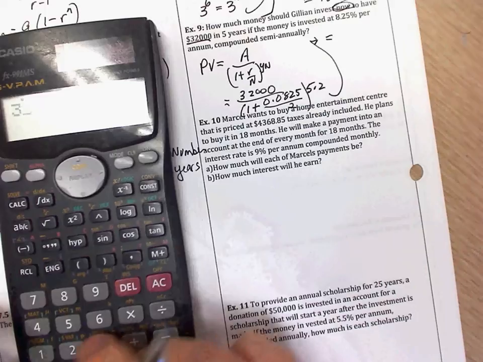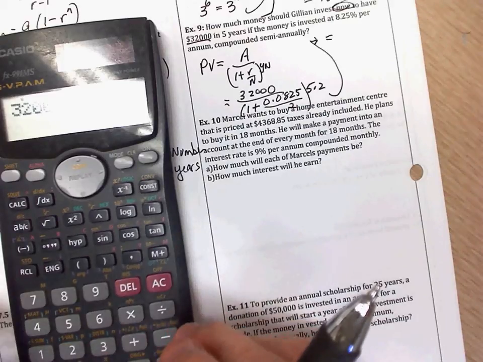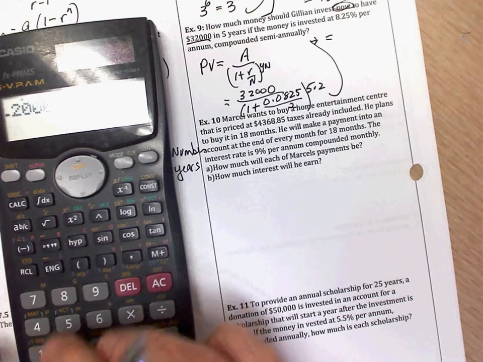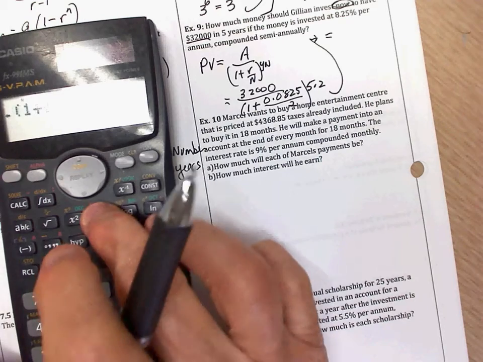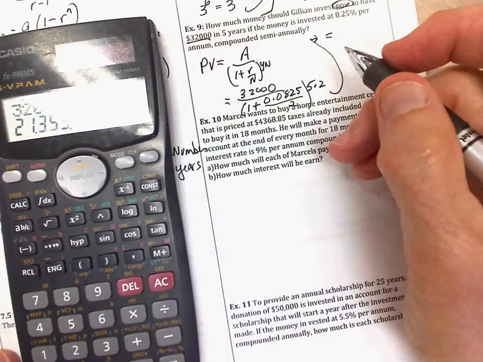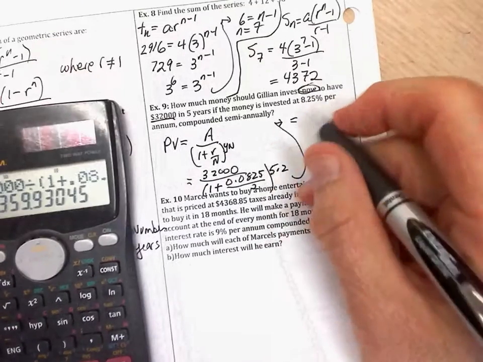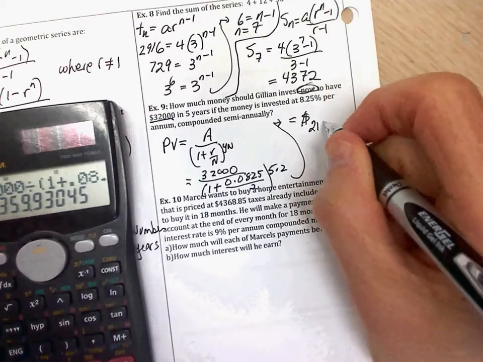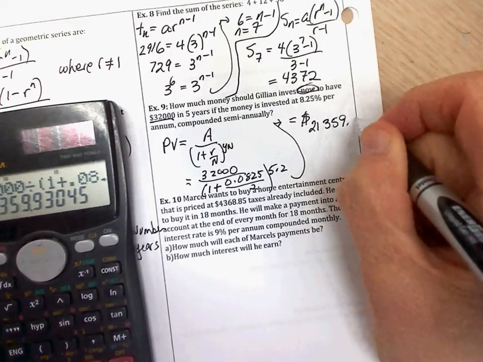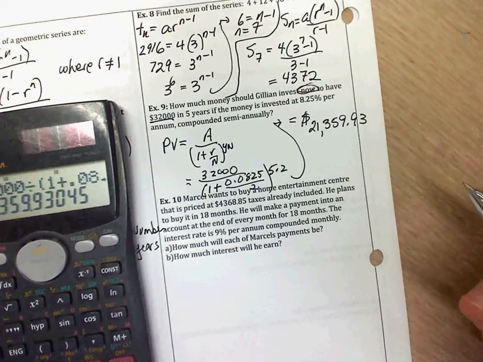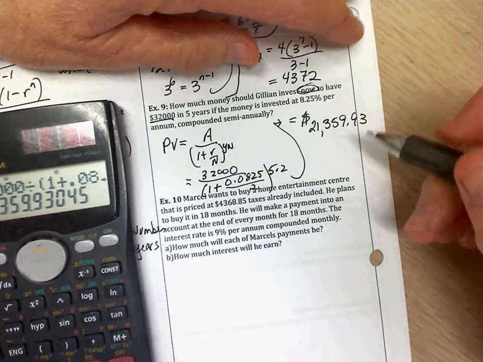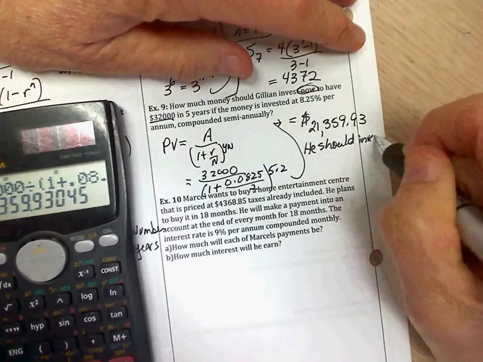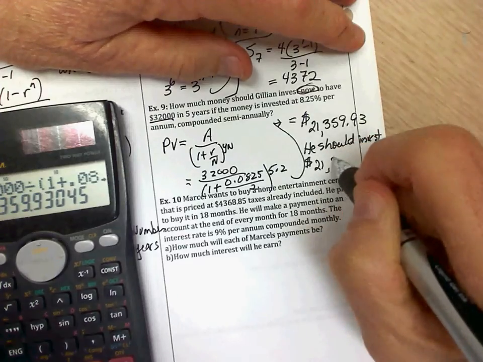32,000 divided by open bracket 1 plus 0.0825 divided by 2 close bracket to the exponent 10, and that is equal to, remember, money problems are always to two decimal places because we have dollars and cents, so that's going to be 21,359.93. So he should invest $21,359.93 now. Okay?